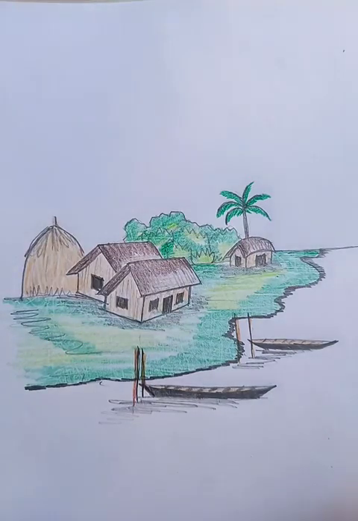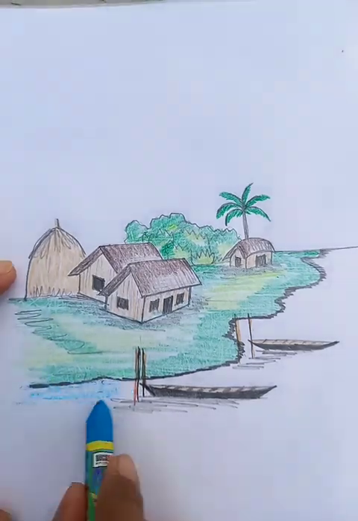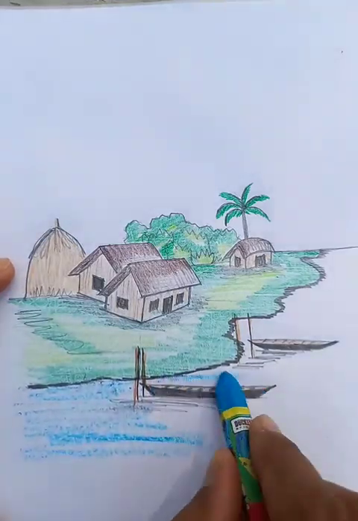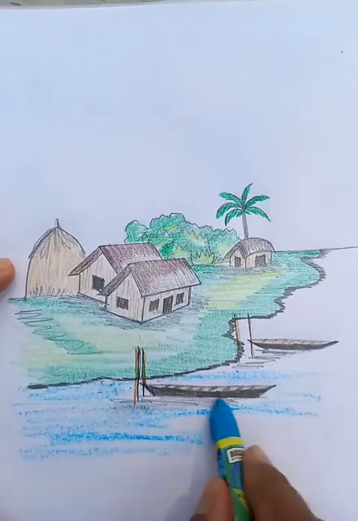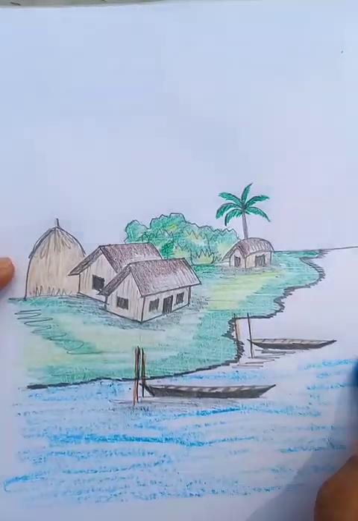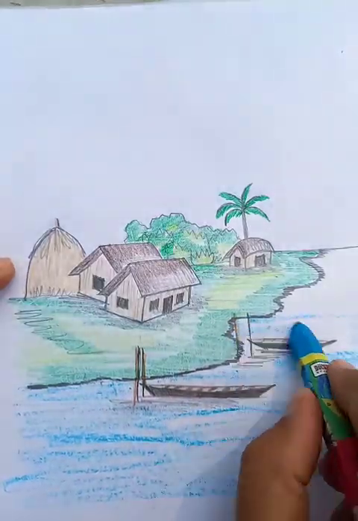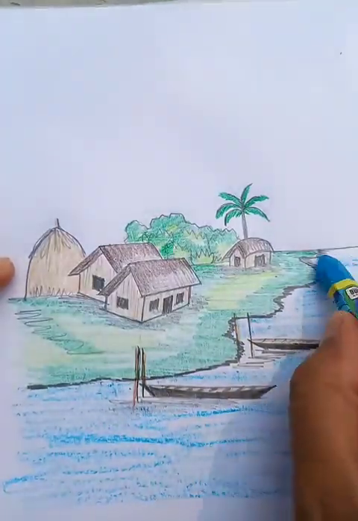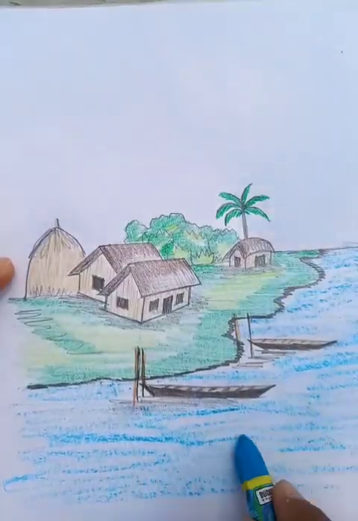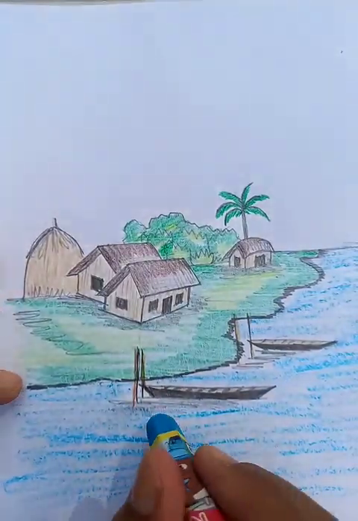Only one thing is left, the river color. It's going to be blue again, and let's use the crayon color for speed coloring. With the crayon you can color the whole area very fast. Yeah, the drawing is looking nice.